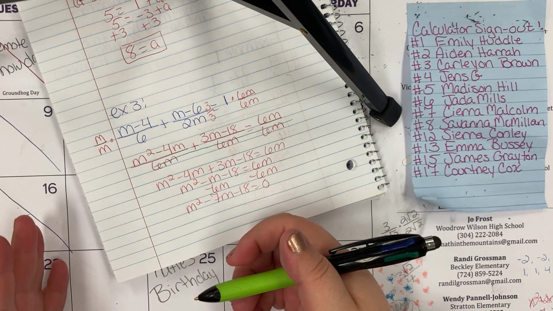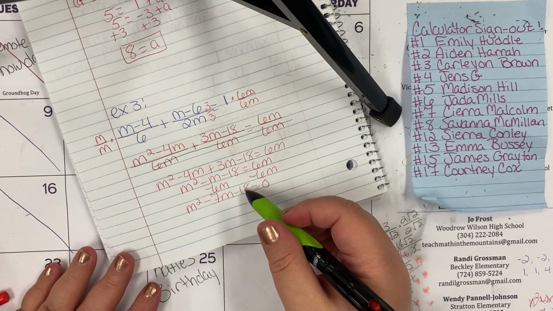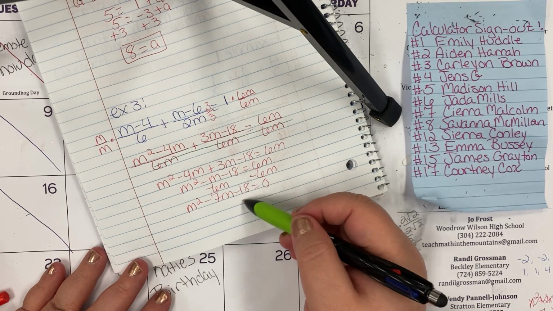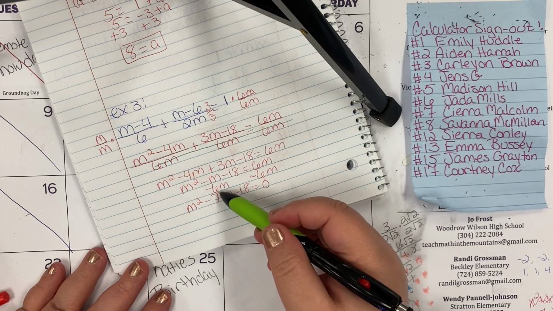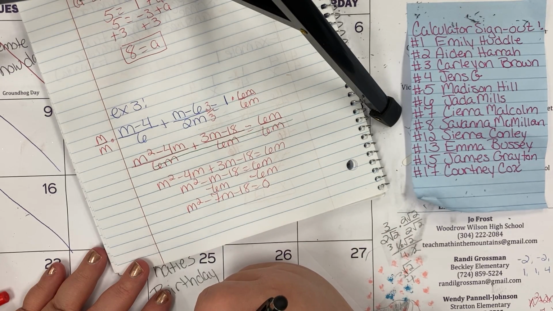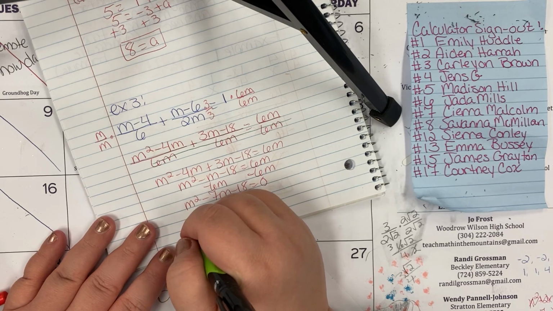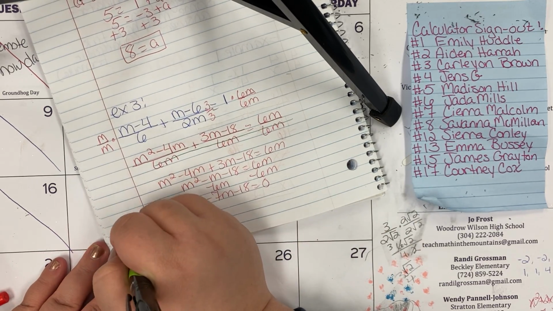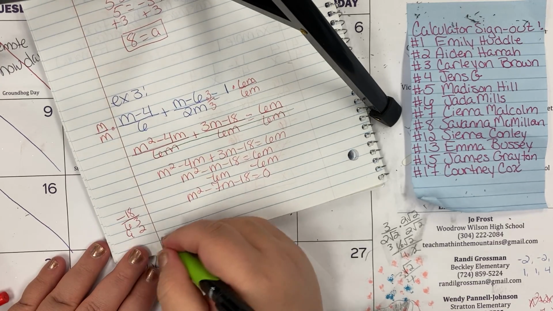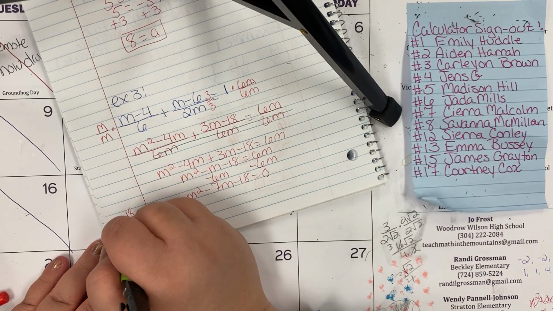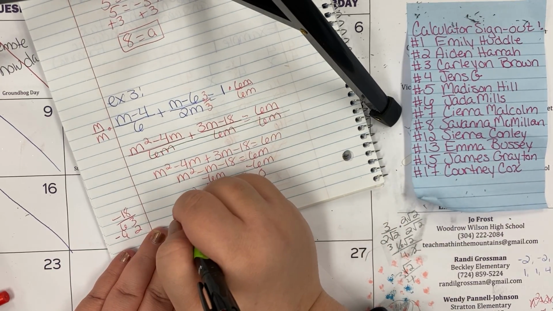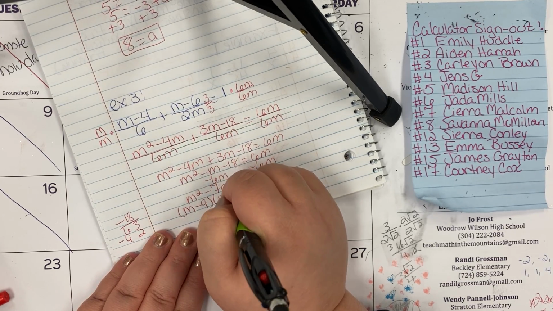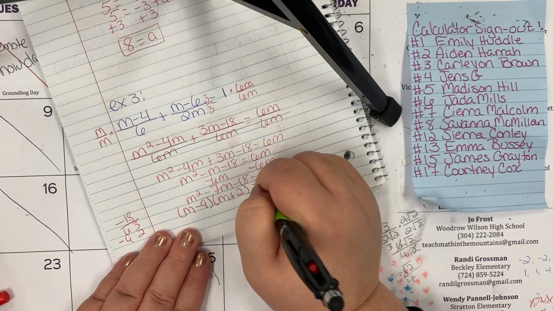Now we have either a factoring or a quadratic formula problem. This one's easy to factor because we need two numbers that are going to multiply to give me negative 18 and are also going to add to give me negative 7. So we can factor that down. We have negative 18. We're going to have 6 and 3, 9 and 2. 9 and 2 can give me a negative 7 if the 9 is negative. So that means we're going to have m minus 9 times m plus 2, and that's going to equal 0.